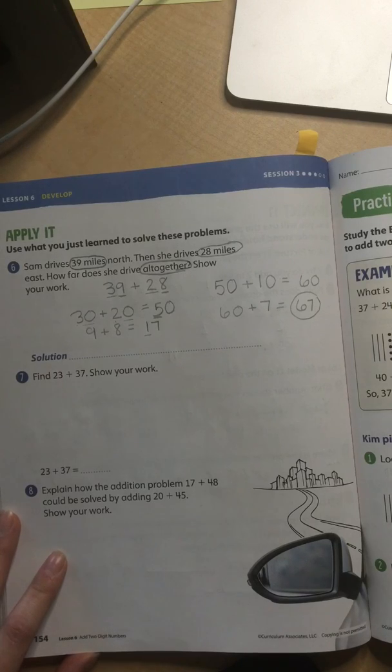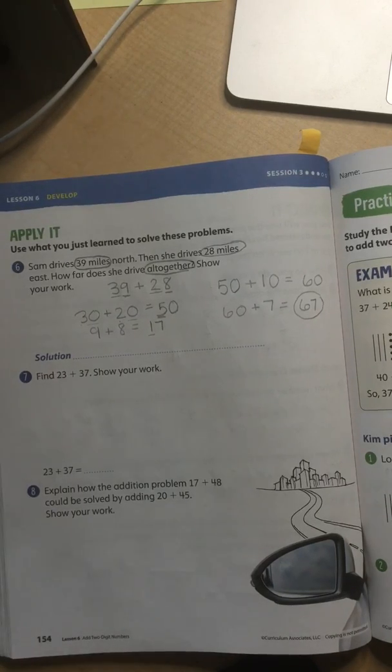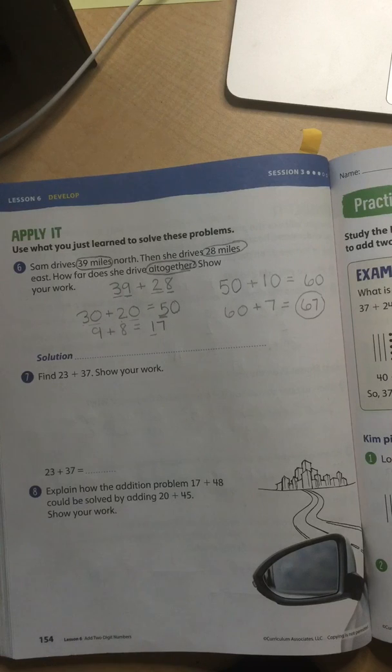All right, for our next one, remember you can pause if you need to. You can go back to different steps and have me repeat it.